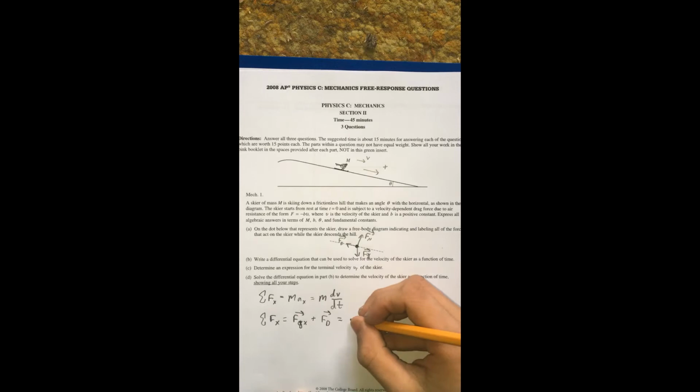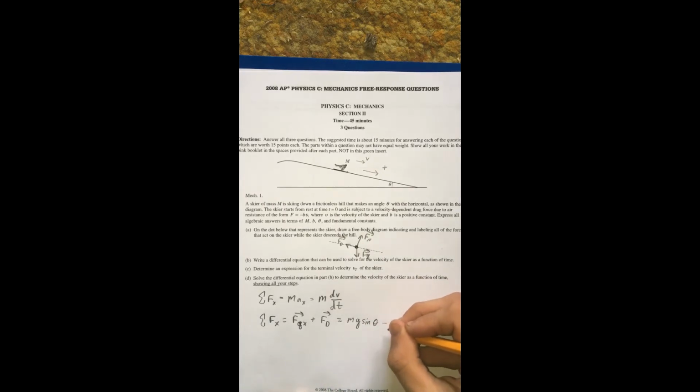So that is going to be mg sine theta, and the drag force is going to be negative bv. So now we know that sigma F is equal to mg sine theta minus bv.